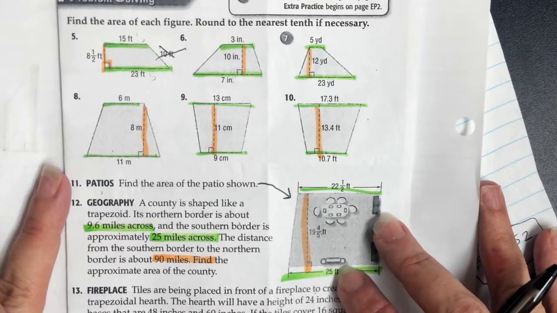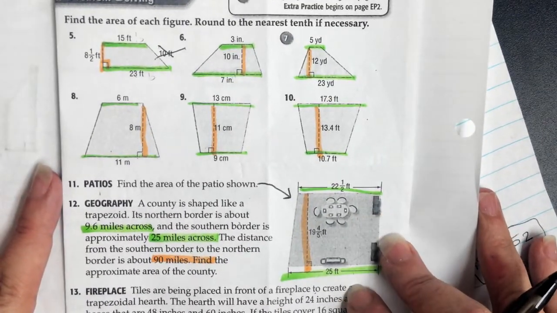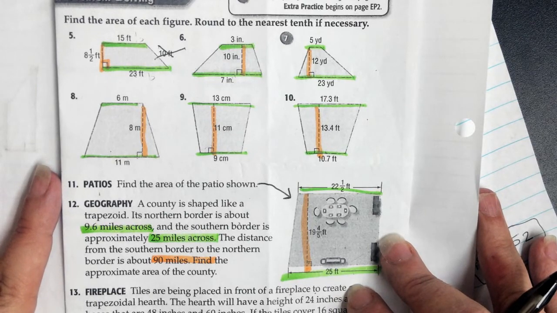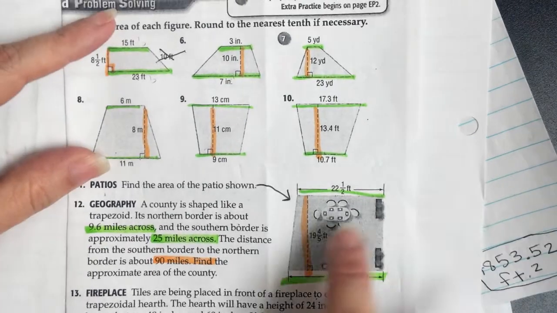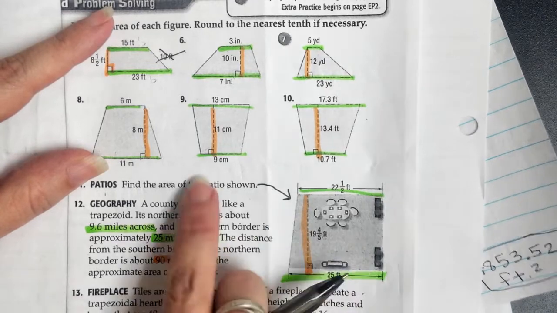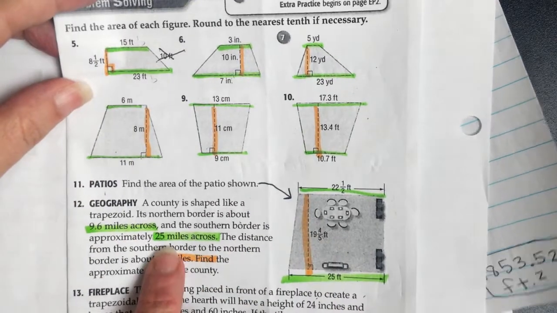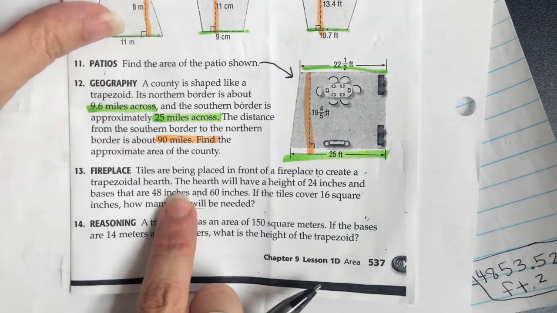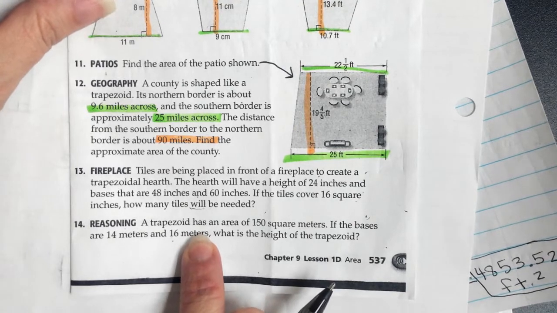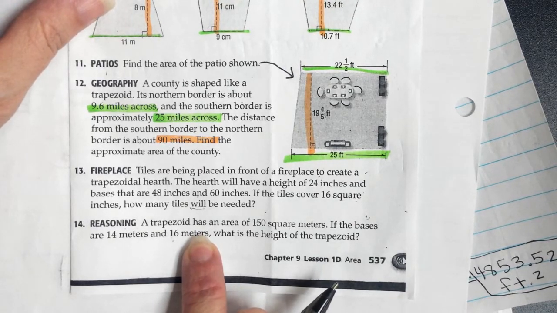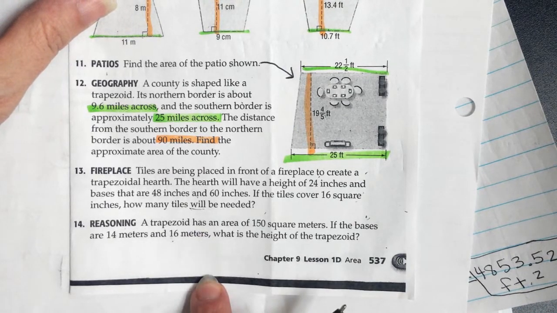But right now, don't listen. Just give me a second. Okay, so this is a little bit better. There's 5, 6, 7, 8, 9, 10. Okay. 11 is this patio over here. I got 12 and 13 and 14. 14's the real challenging one. I just want you to try it. It's not going to hurt anything.